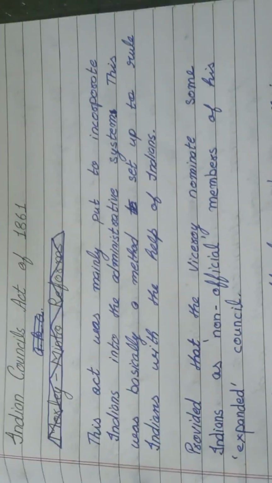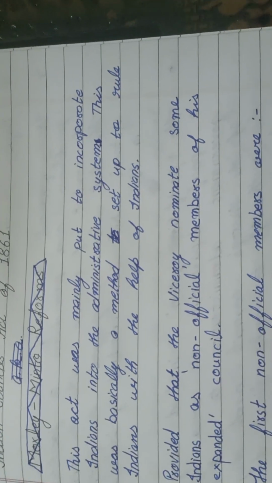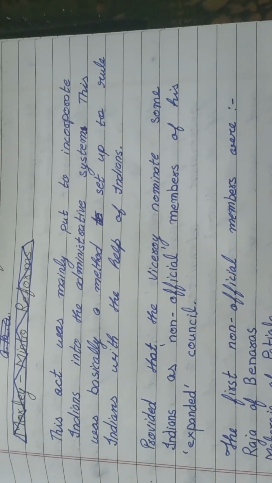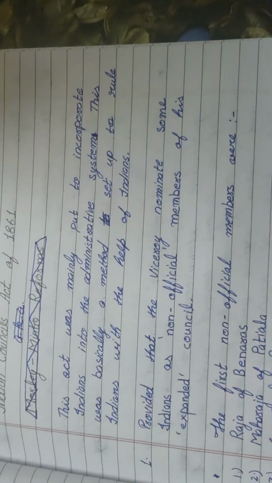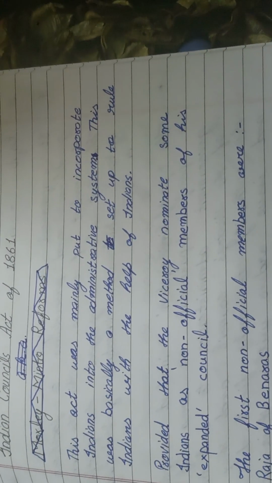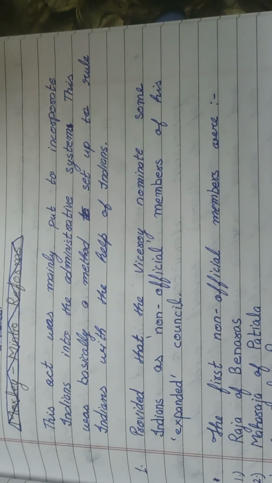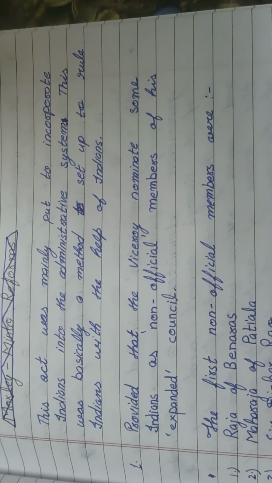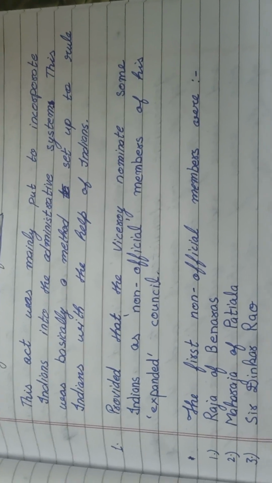Now this act was mainly put in place to incorporate Indians into the administrative system. The main point of this act was so that more Indians could be added into the administrative system, and obviously it was not for our own good, it was for their own good, because they wanted to rule us by ourselves, but being the rulers themselves. I know it's pretty confusing, but what I mean is that they wanted to understand how we could be ruled in a better way. They wanted to make ruling us more efficient.